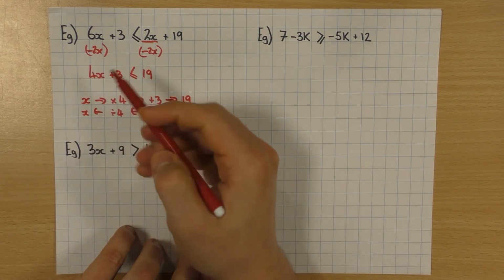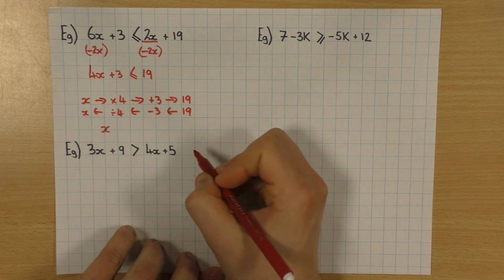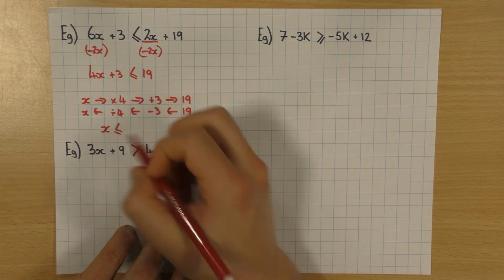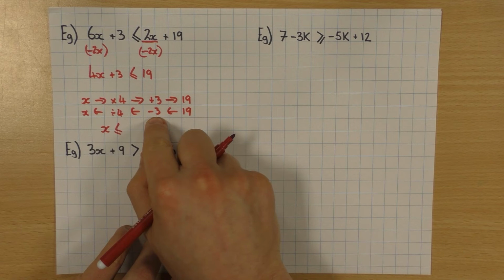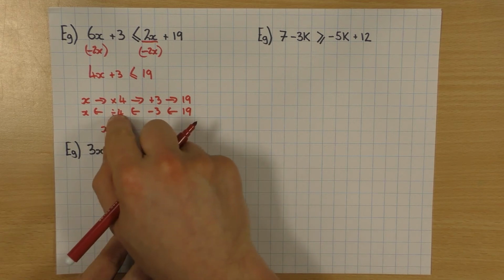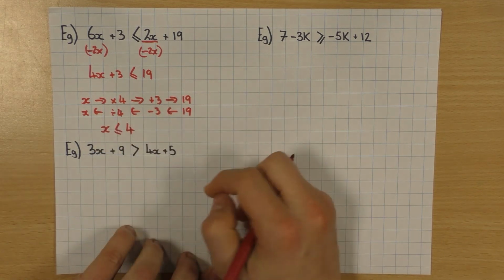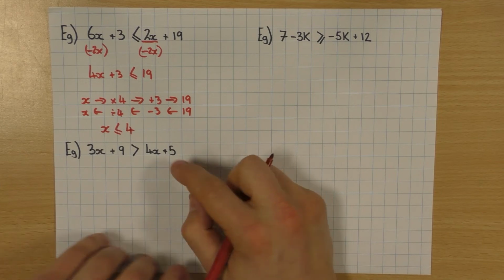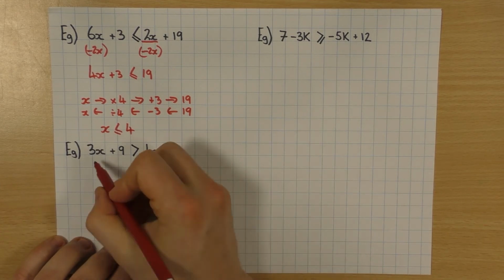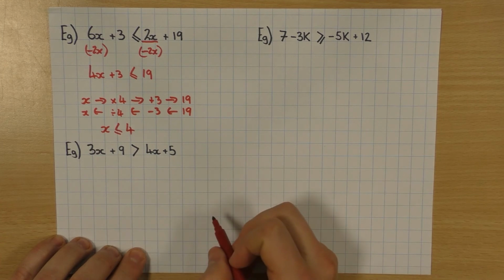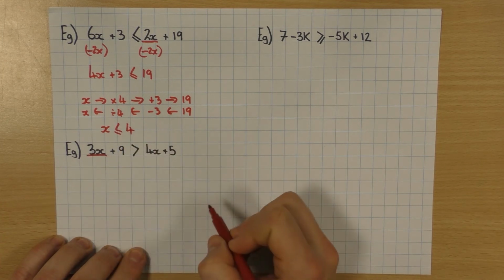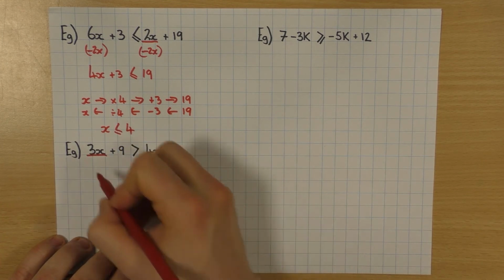Okay, and x is on the left hand side, so there's my x, there's my inequality symbol. So let's go through it. 19 take away 3 is 16, divided by 4 is 4. Okay, so there we go, done. Exactly the same thing with this one. 3x, 4x, which one is smaller? Well, clearly 3x is the smaller one, so that's the one I'm going to get rid of.